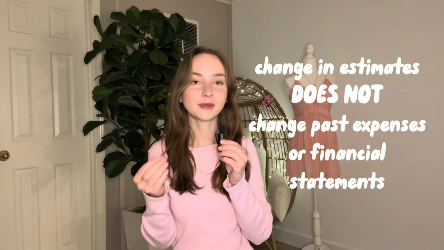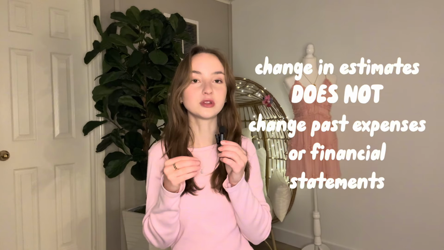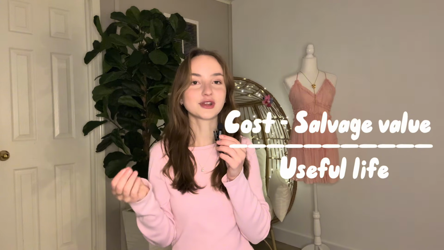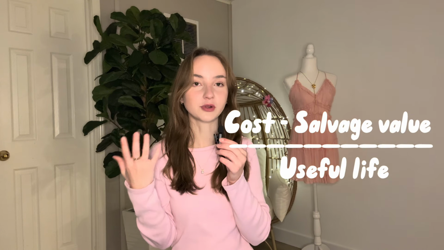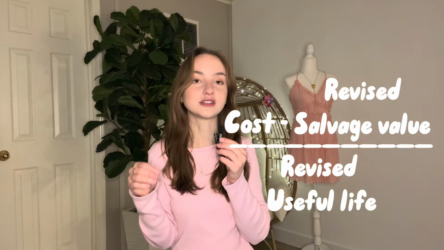Our salvage value and our useful life are estimated. A company will make these estimates reasonable, but sometimes they have to change their estimates, and this is going to change our depreciation. But we do not apply this change to our past depreciation expense journal entries. You will only be showing this change in your current and future financial statements. Our straight line depreciation will still be pretty much the same. You're just going to take your revised salvage value and your revised useful life.